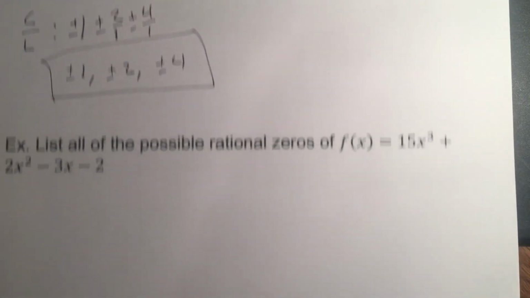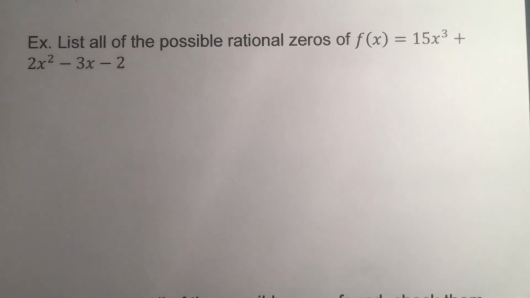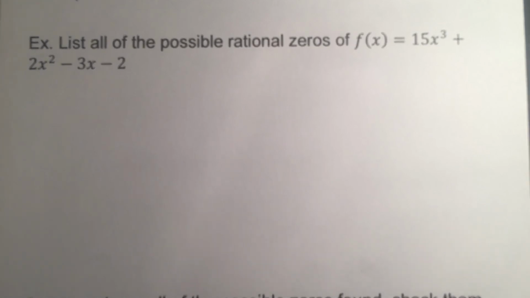But before we do that, let's do one more. We're going to list all the possible rational zeros of f of x equals 15x to the third plus 2x squared minus 3x minus 2.